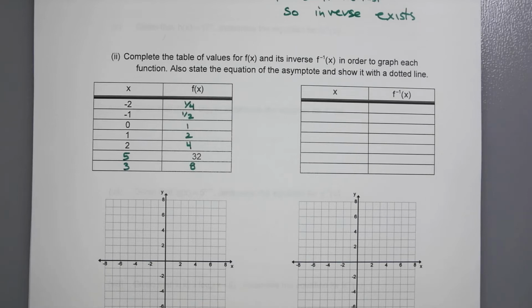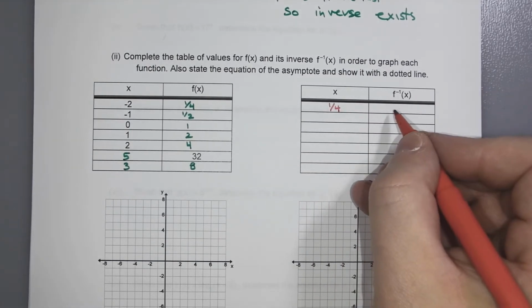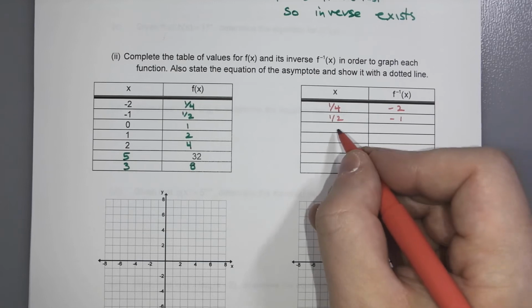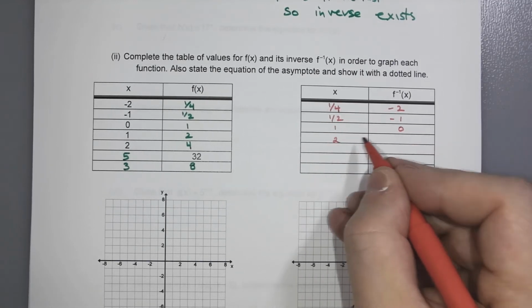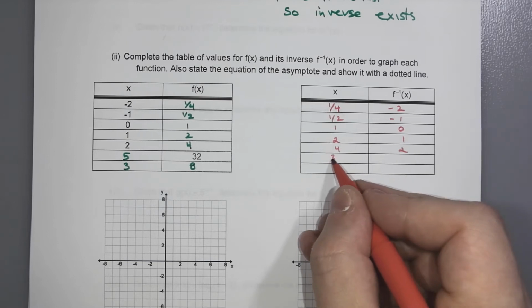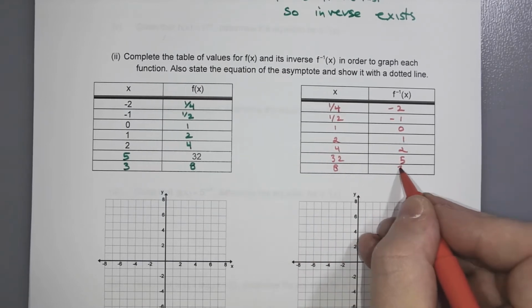So then when I inverse, when I go for the graph on the other side, when I reverse the x and the y, I'm going to have to go 1/4, negative 2; 1/2, negative 1; 1, 0; 2, 1; 4, 2; 32, 5, which I don't think is going to fit on the graph, but then 8, 3.